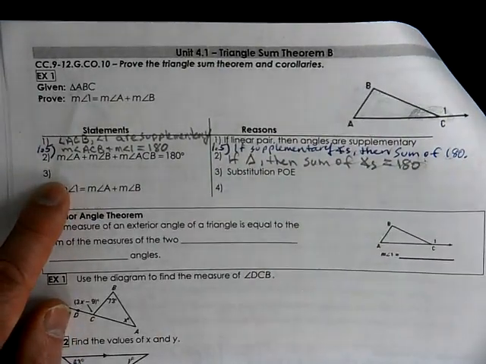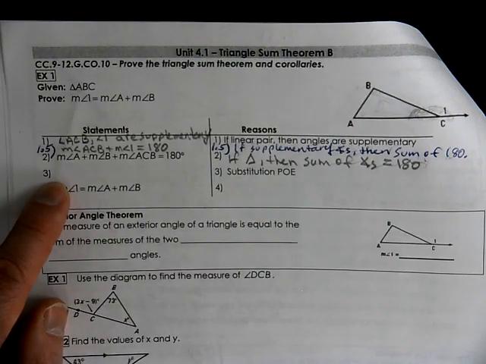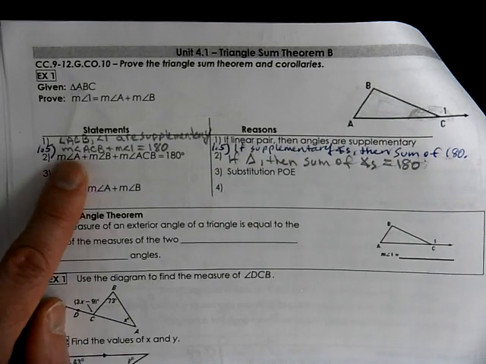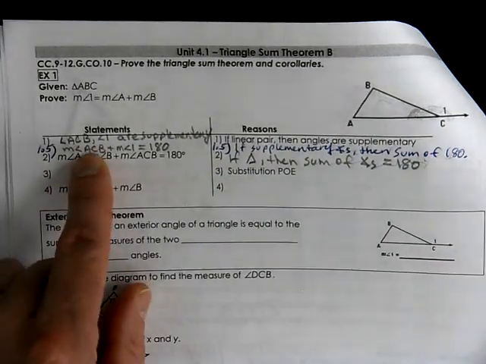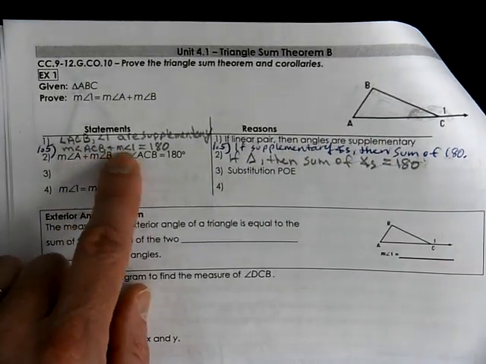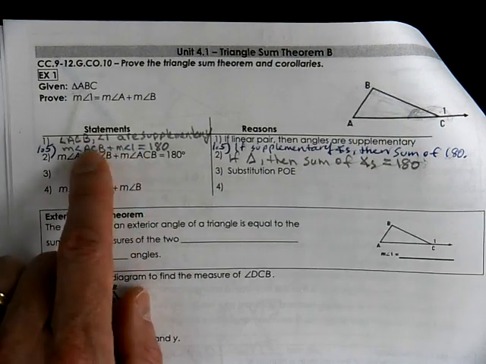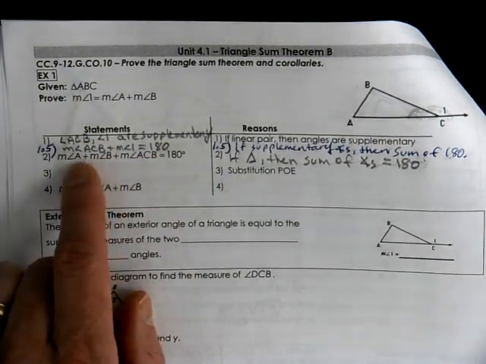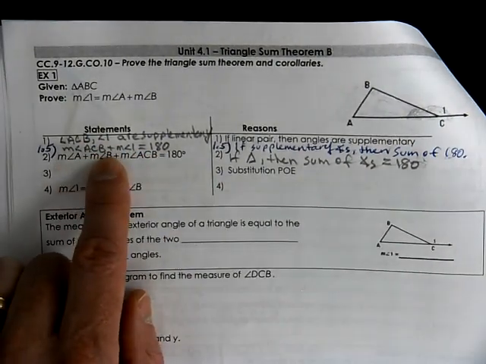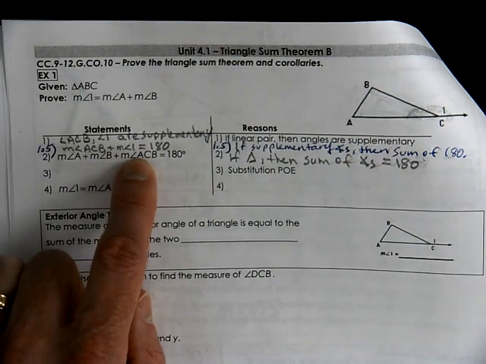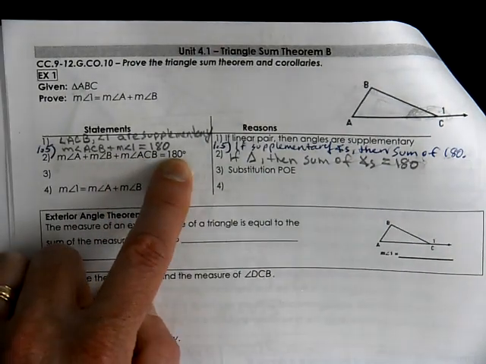What do you see that is kind of related to each other? Angle ACB, and the measure of angle 1 equals 180. The measure of A, the measure of angle B, the measure of angle ACB equals 180.